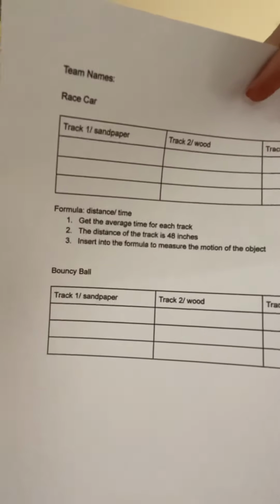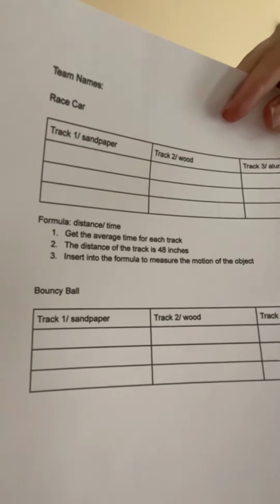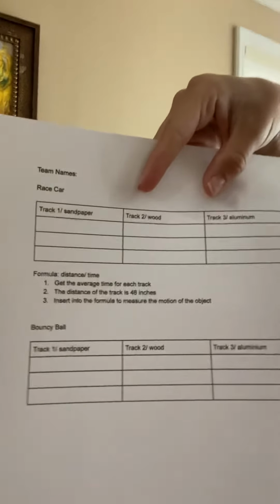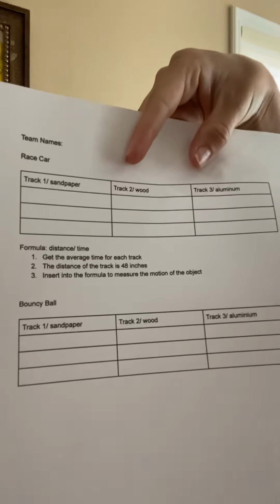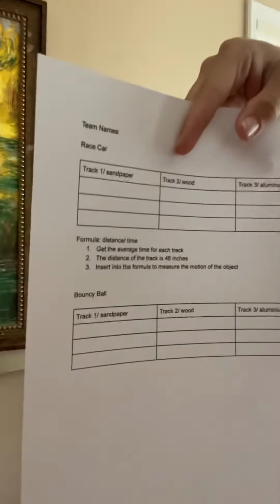And then I gave you some instructions, and it says the formula is distance over time. You would get the average time for each track. So after you ran your 3 trials, you would average the times. And then I let you know that the distance of the track is 48 inches. Each track was the same. Then you would insert it into the formula to measure the motion of the object. And then you would do it for the bouncy ball, which I have right here. I would let the bouncy ball go, like so.